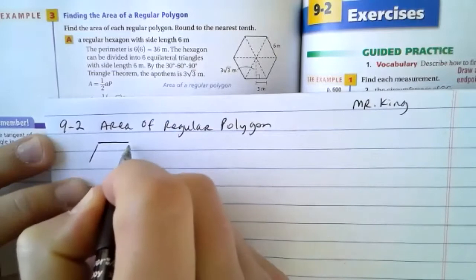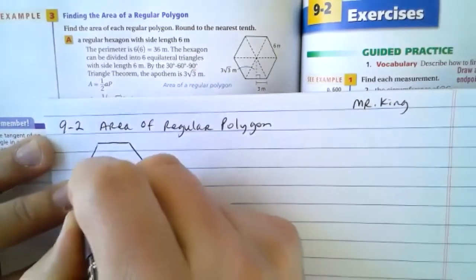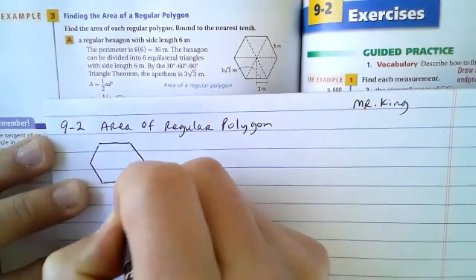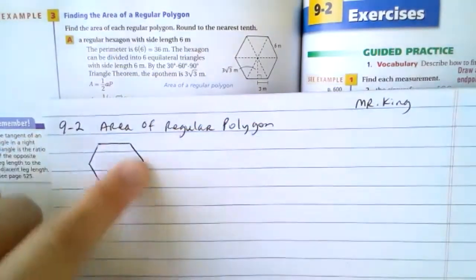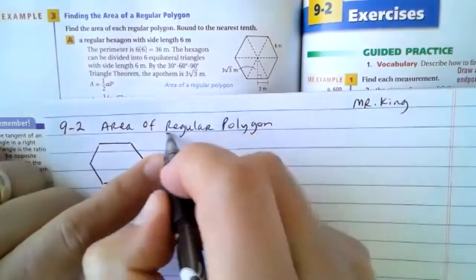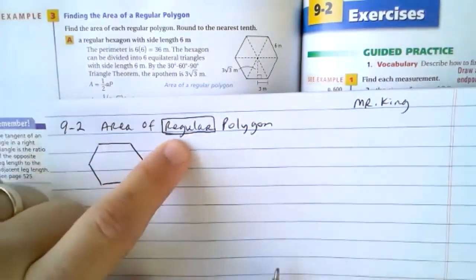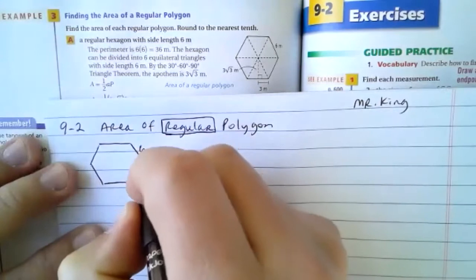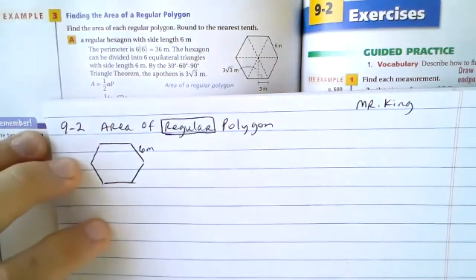So there's 3 sides. I need 6 sides. 1, 2, 3, 4, 5, 6. Now this is not drawn accurately, but I do want you to understand the word regular. Regular means that all sides are equal. That means all of these sides here are 6 meters long, okay?